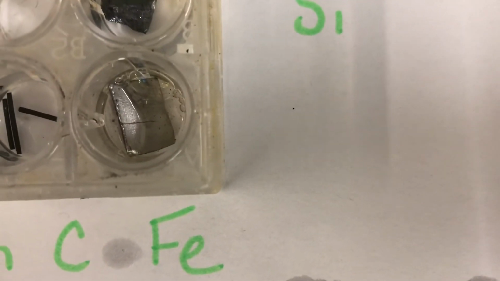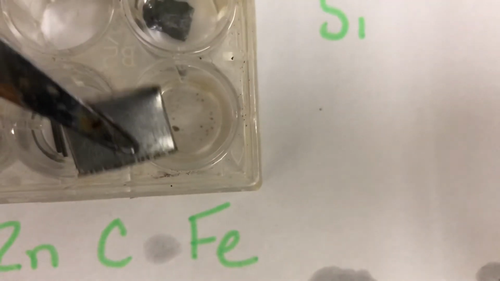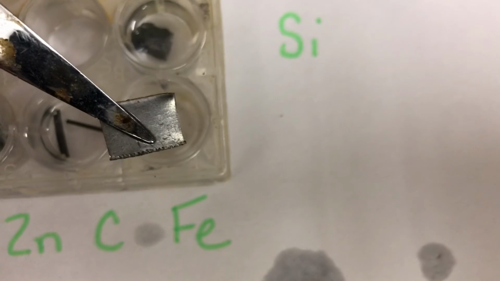As far as iron, it looks like the edges a little bit are starting to turn black or brown. So there's some type of reaction that's happening with iron. And last but not least, let's look at silicon.